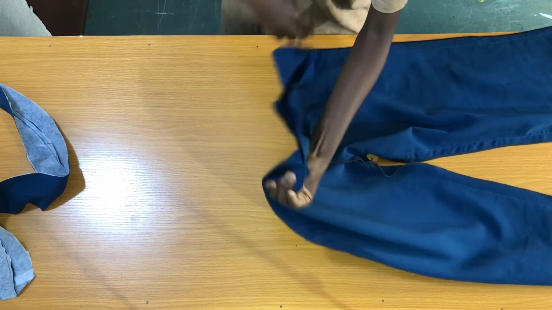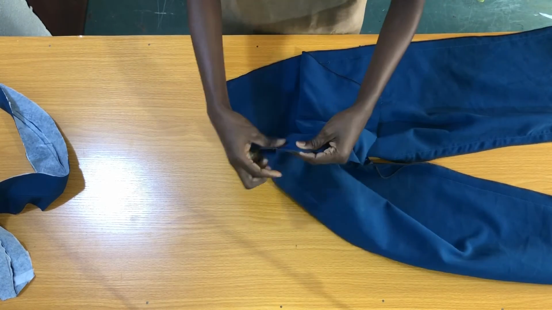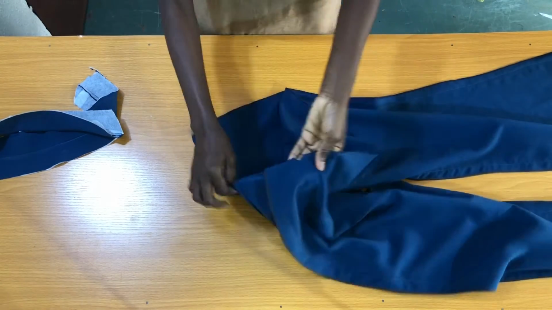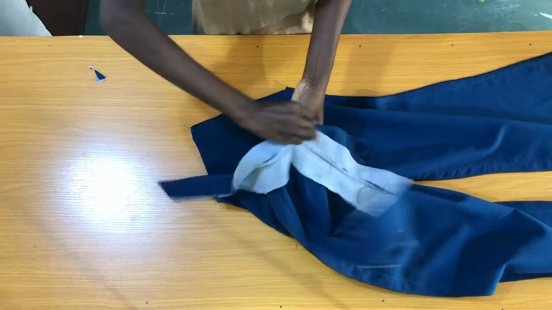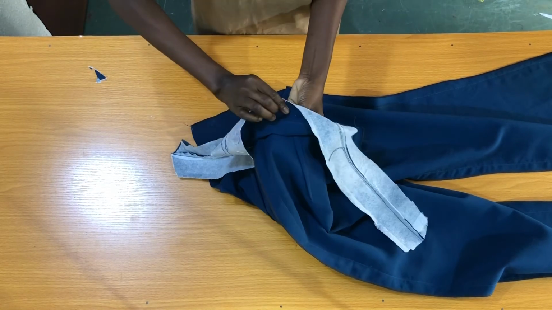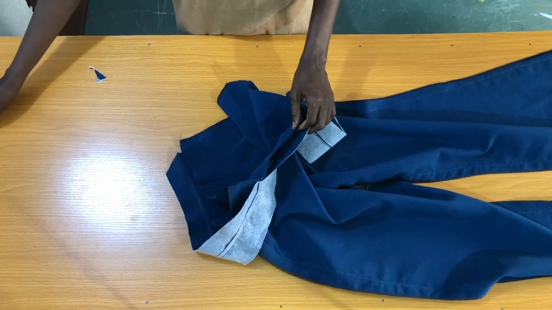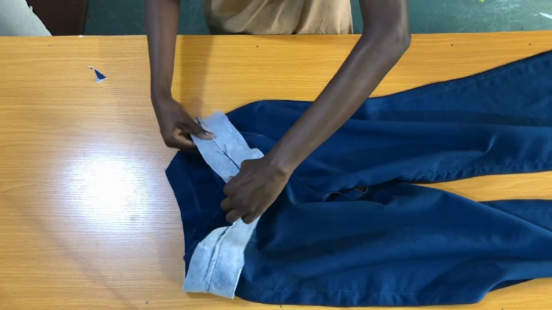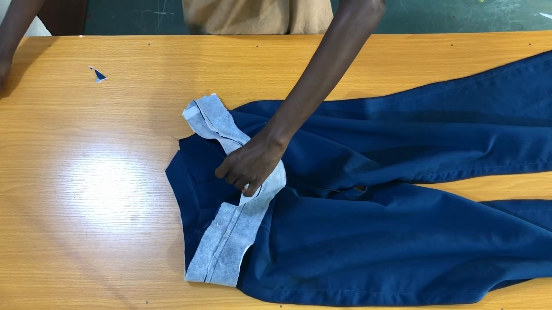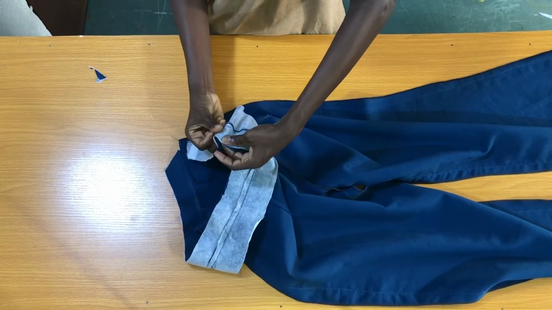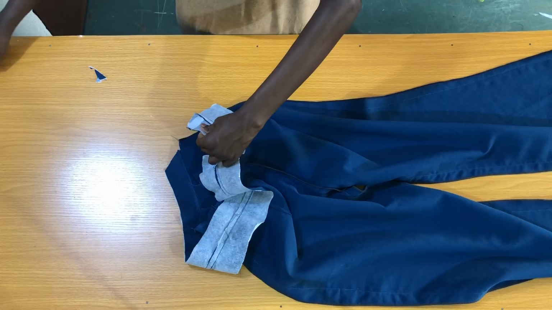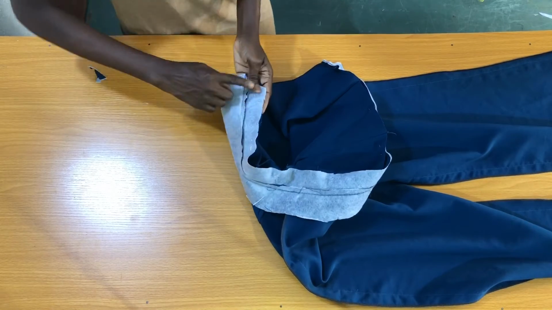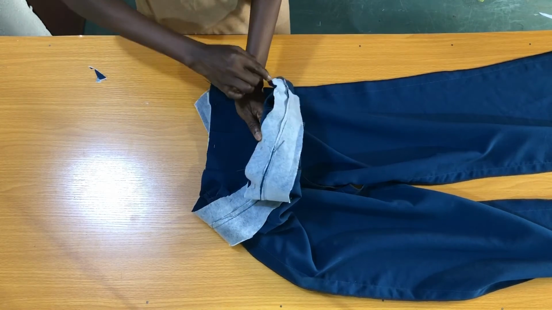To attach the band to the pants, I'll place the notch side of the band on the notched side of the pants. Then I'll pin all through the waist. After pinning the band to the waist, I'll take this to the machine to attach them together by 1/2 inch.